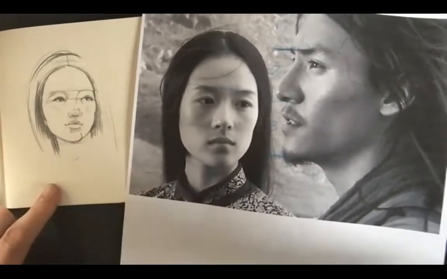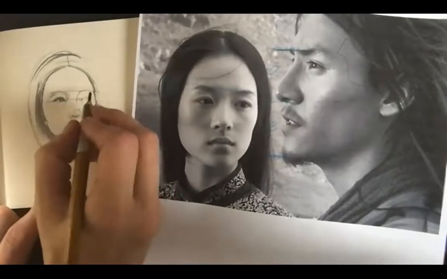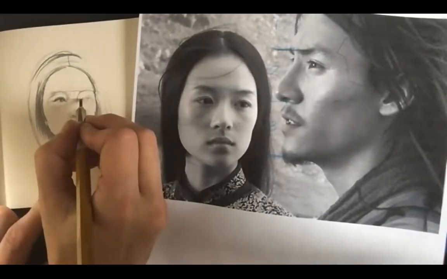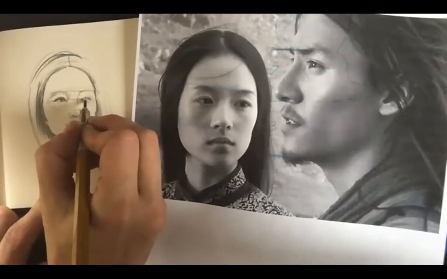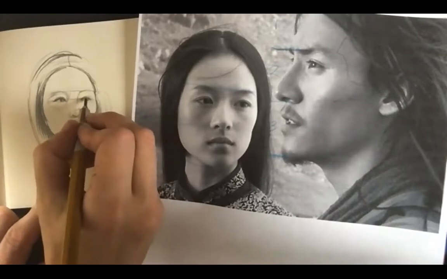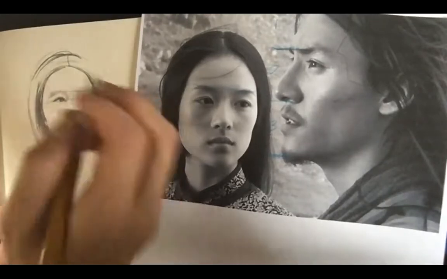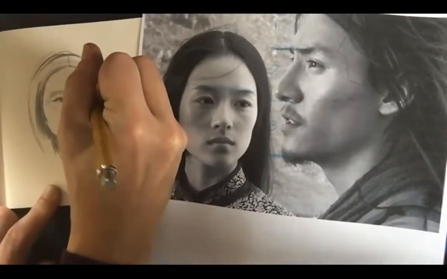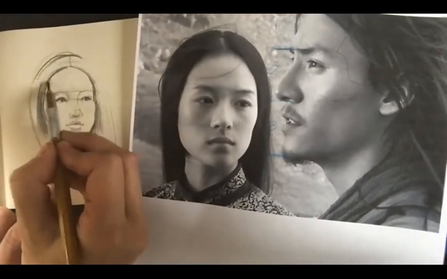Yeah, I think this eye is way too far. Let's see if this will help, moving it a little bit differently. Yep, this looks better.